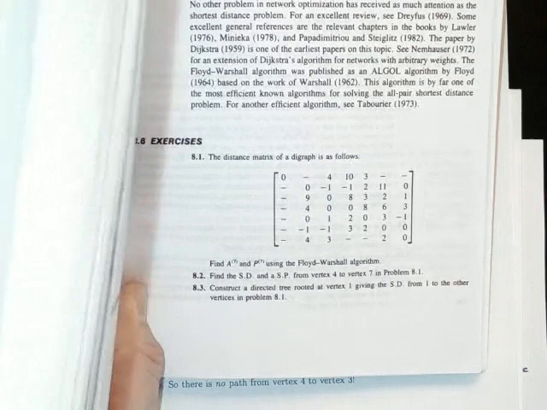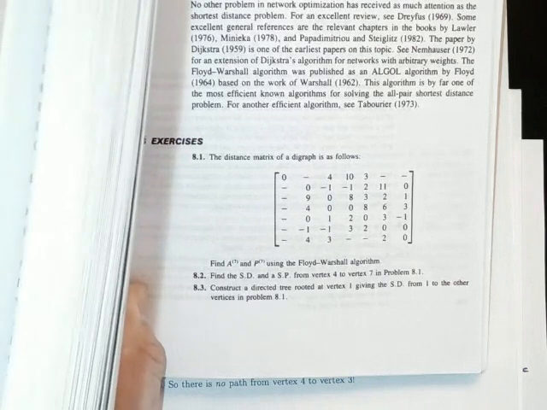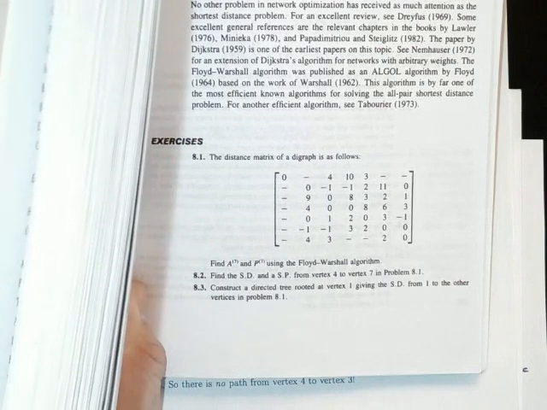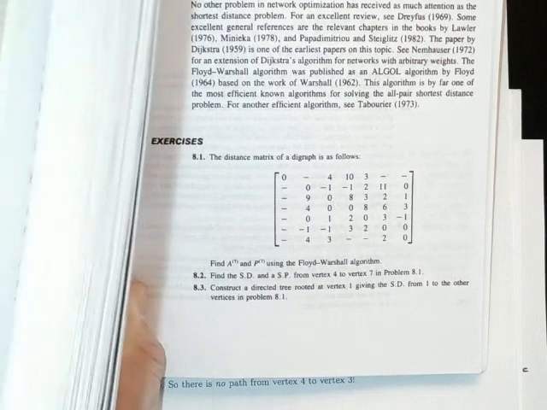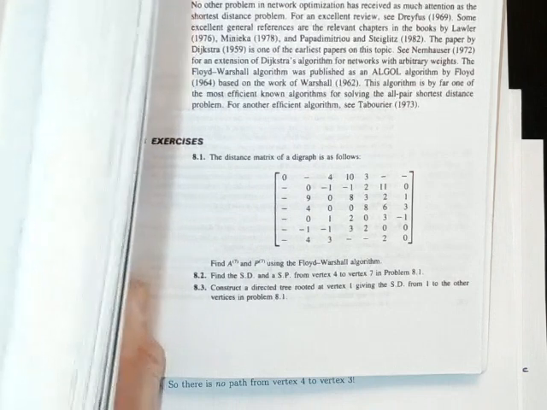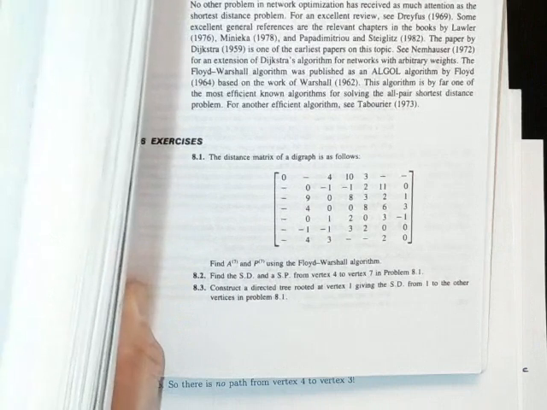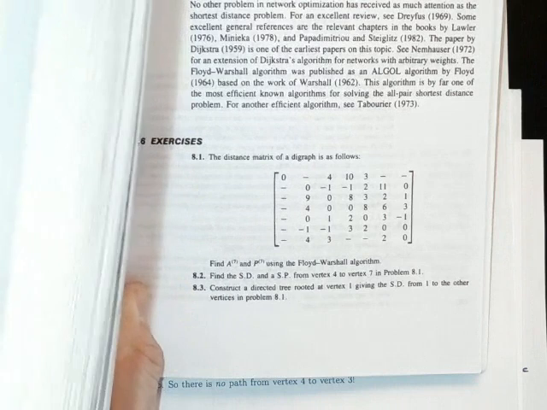If I Google Floyd-Warshall algorithm, the first thing that comes up is an algorithmic calculator. You know what it asks me to give it? A drawing. The second one says, just give me the starting matrix. I like that one, because I don't need a picture. That tells me everything about it. I don't have the graph, but that tells me everything about the graph I need to know. So that's sufficient.